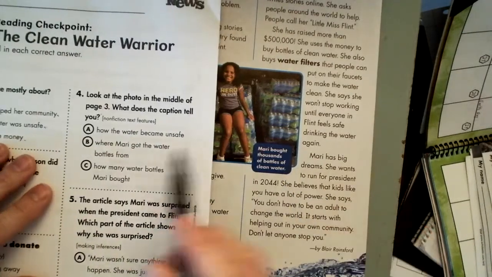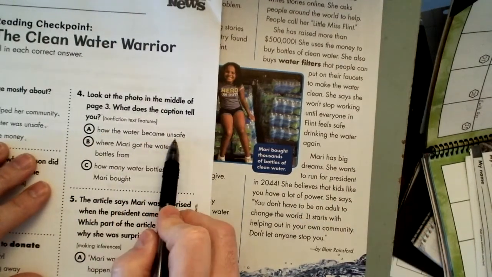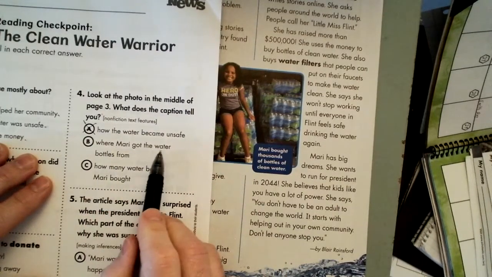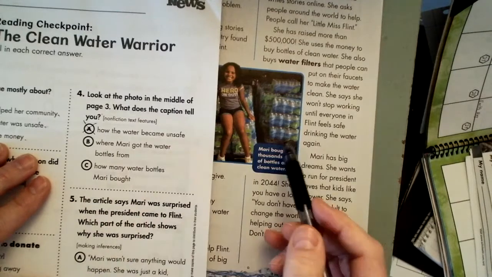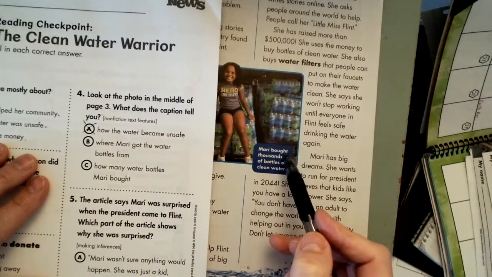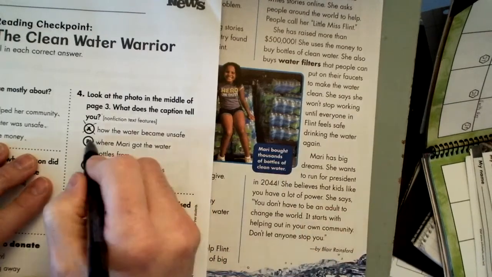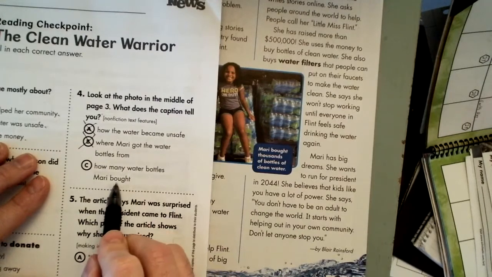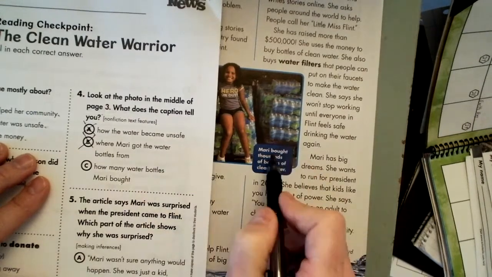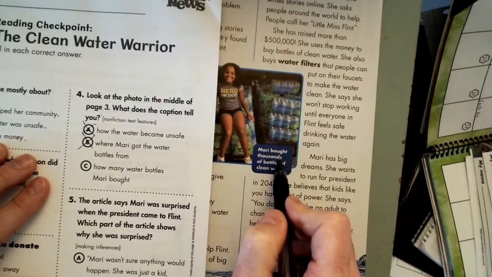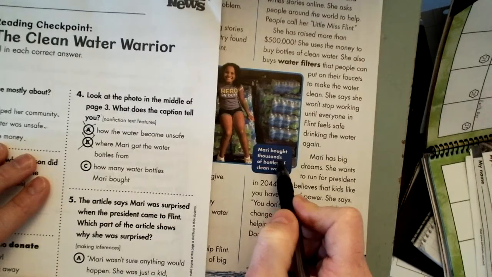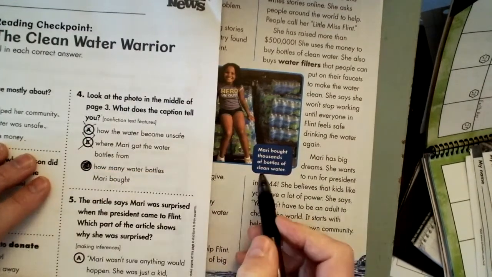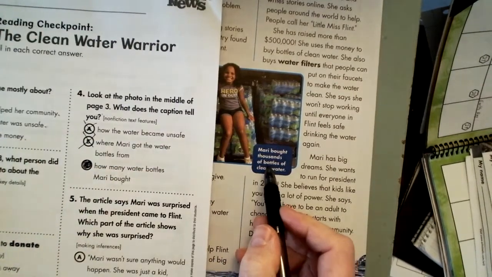So let's look. Does it tell us how the water became unsafe? No, that's not right. Does it say where she got the water bottles from? No, it doesn't tell me that she went to a certain store. It just says that she bought thousands of bottles of clean water. So that is incorrect as well. C. How many bottles of water did Mari buy? It tells us she bought thousands. Thousands are more than 1,000. That tells us how many she bought. Doesn't tell us exactly, but it tells us that she bought a lot of water.